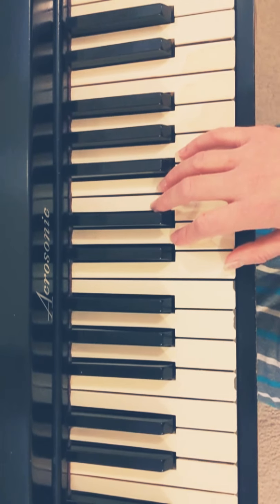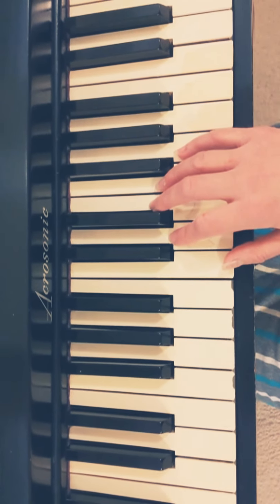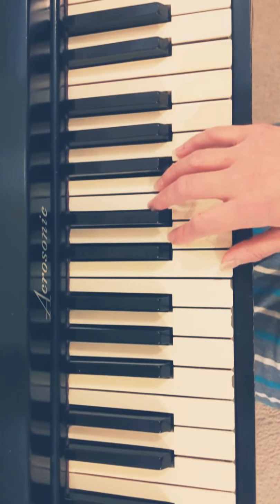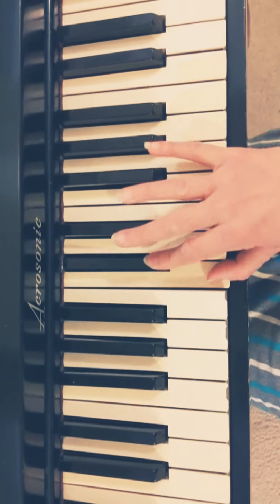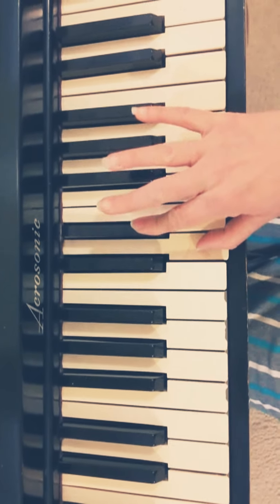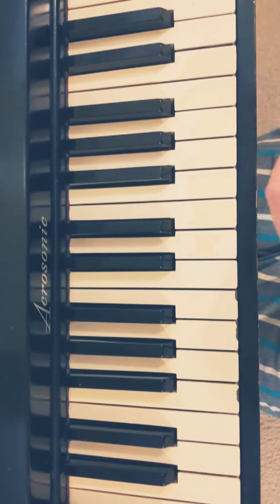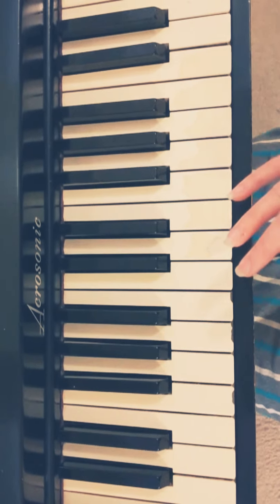And then the other step that we measure with is a half step. A half step moves from one key to the very next, but has no keys in between. So it goes from one key to the very next, no key in between. Half step, half step. And that's pretty dissonant sounding. Dissonant means it's not very pleasing to the ear. Like that is not very pleasing to the ear.